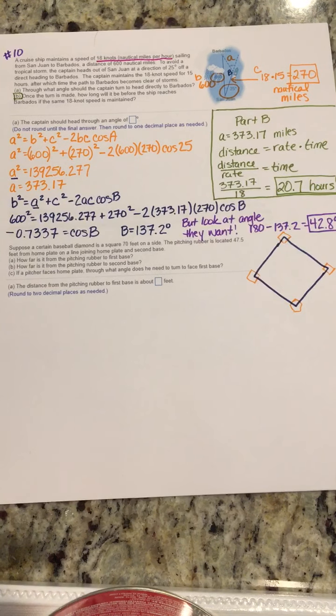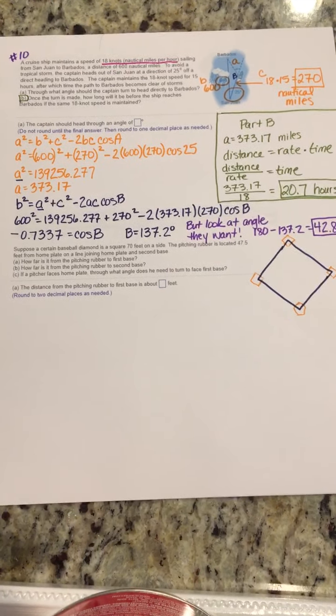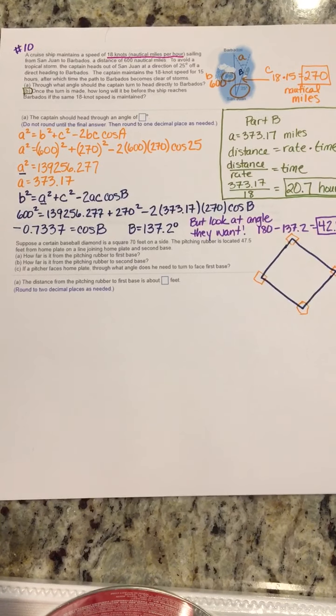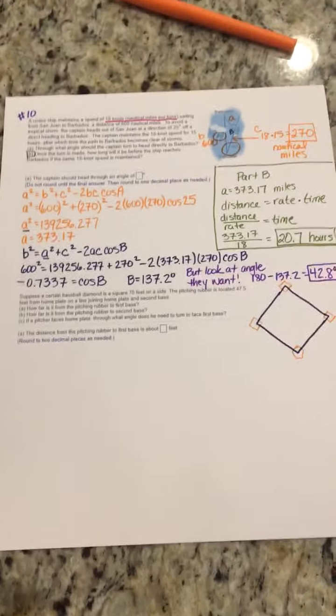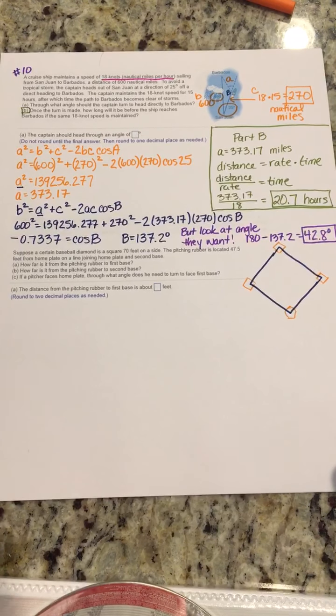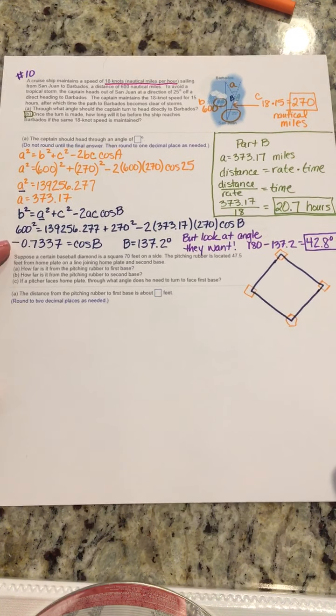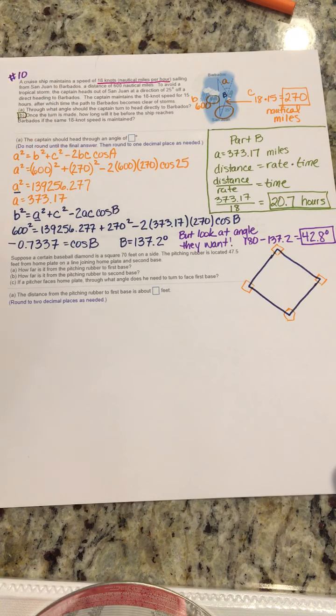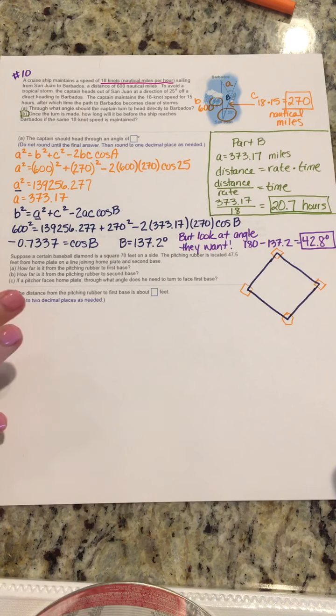Okay guys, this is number 10 on your homework. It's talking about a ship. I've labeled everything. It's kind of tricky to figure out what goes where in this problem. So it's a cruise ship. It maintains a speed of 18 knots. That's nautical miles per hour, sailing from San Juan to Barbados, a distance of 600 nautical miles.